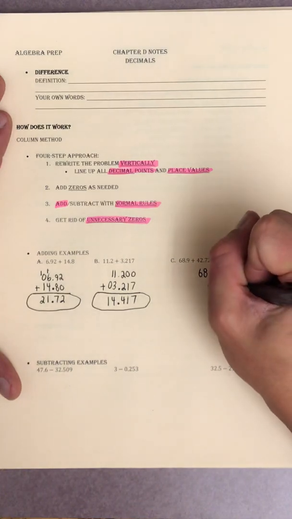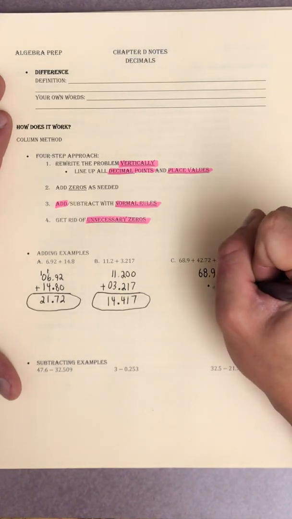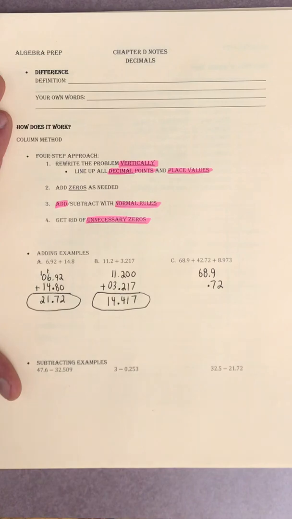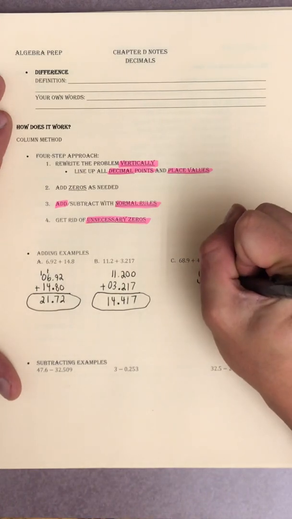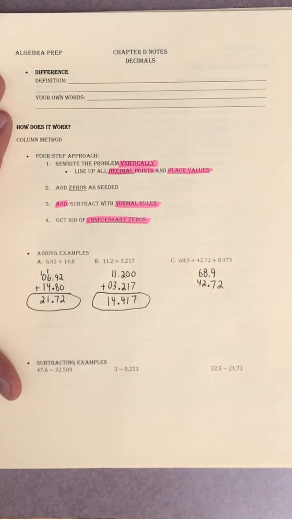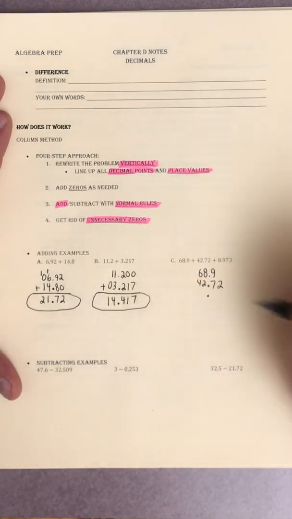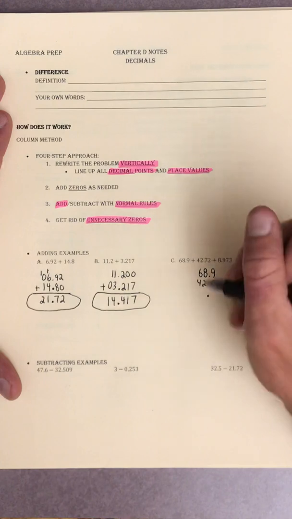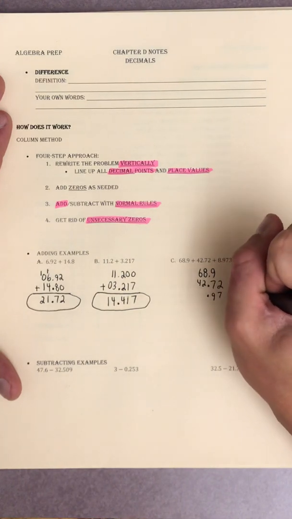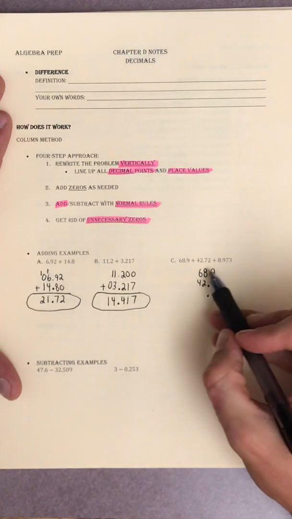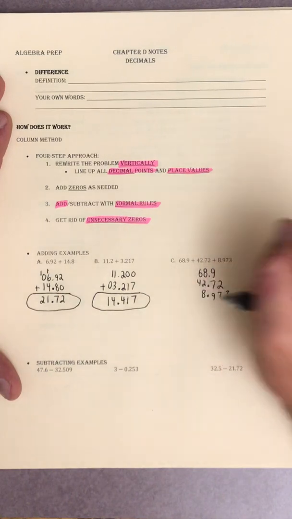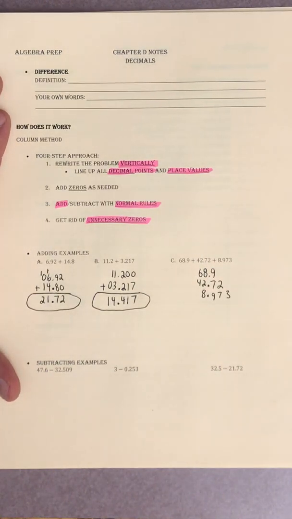So decimal place, I see to the right of that decimal place there's a 7 and then a 2, so I'm going to line those up. To the left there's a 4 and a 2. So those are lined up. All right, then I need to do my next one. So again, decimal place, I see to the right there is a 9, a 7, and a 3. I see to the left we just have an 8 in the ones place. So I've got them all lined up now.